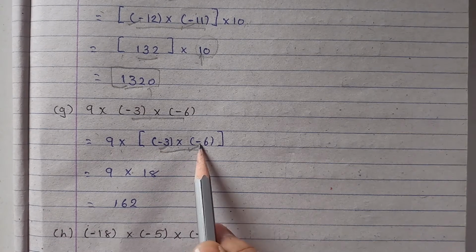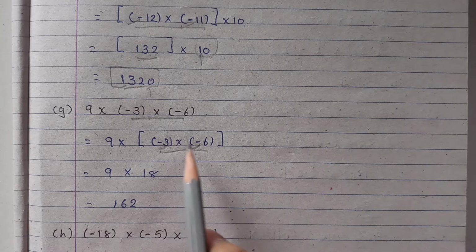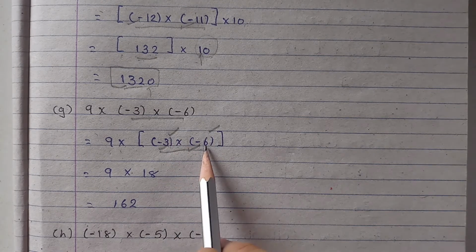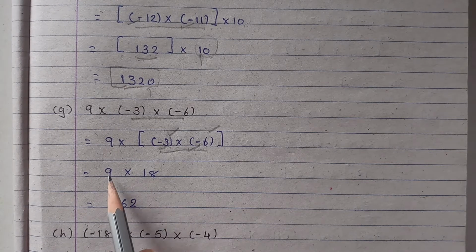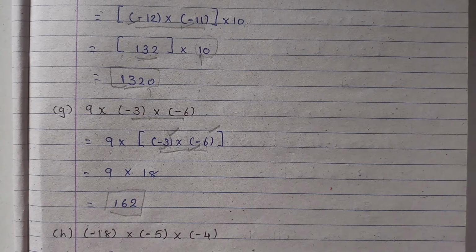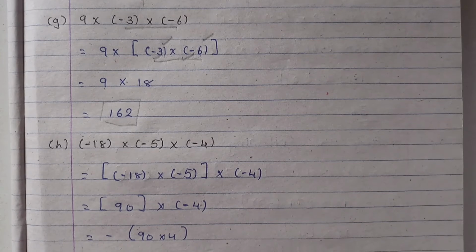Up minus 3 multiply minus 6, both of them are negative integers. We will multiply them as a whole number with a positive sign. So 6 3s are 18 with a positive sign. Now 18 multiply 9, that will give you 162. Clear?